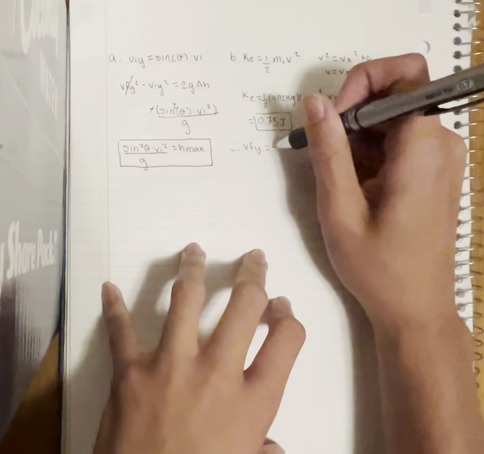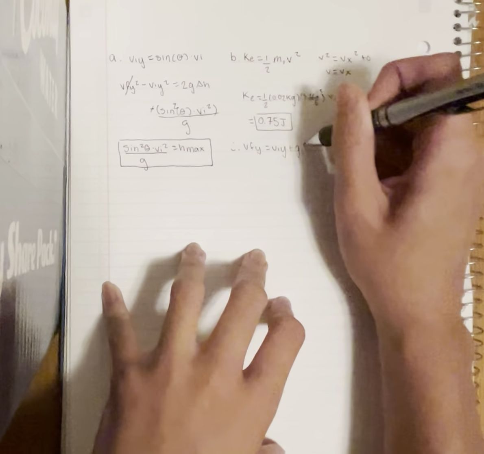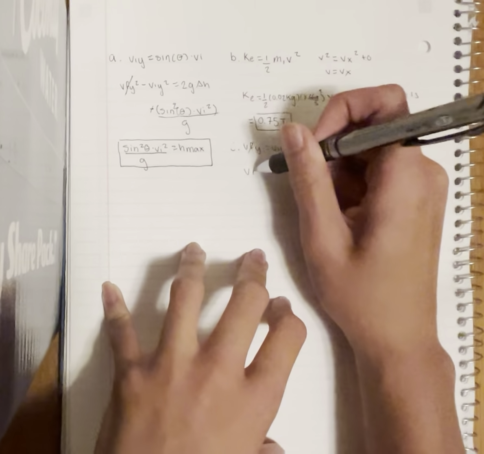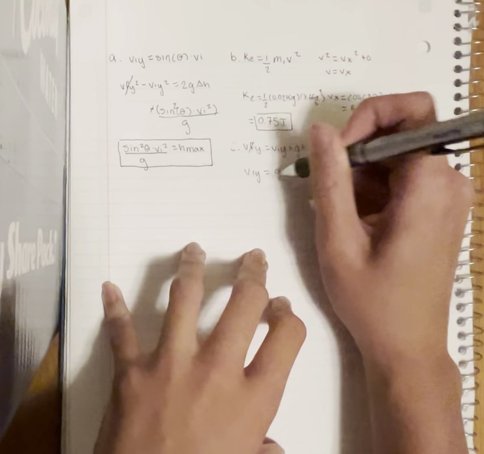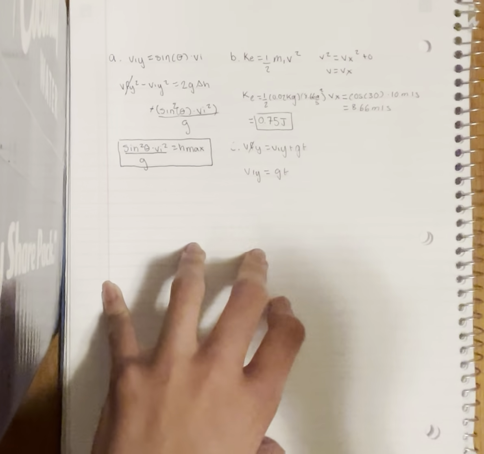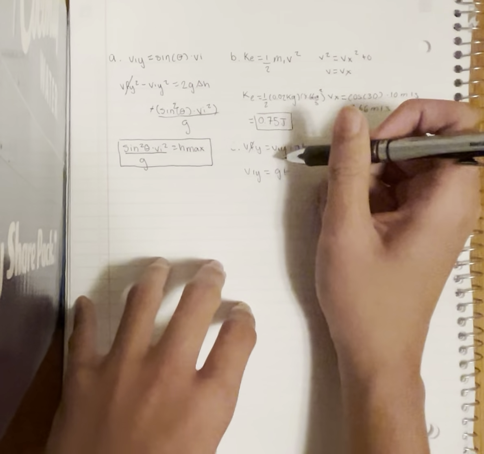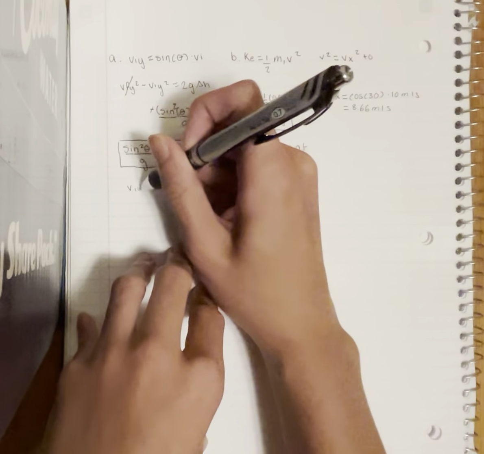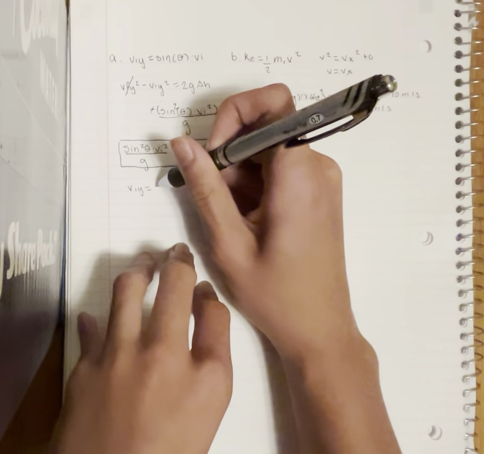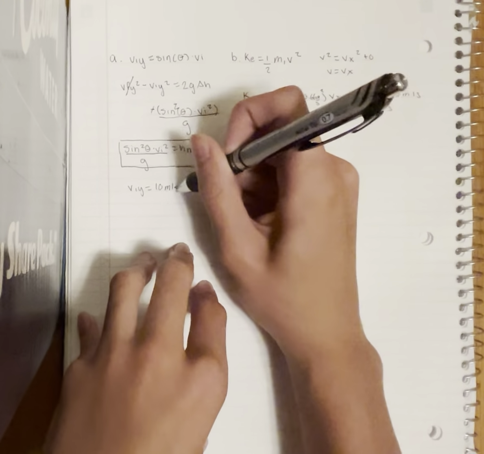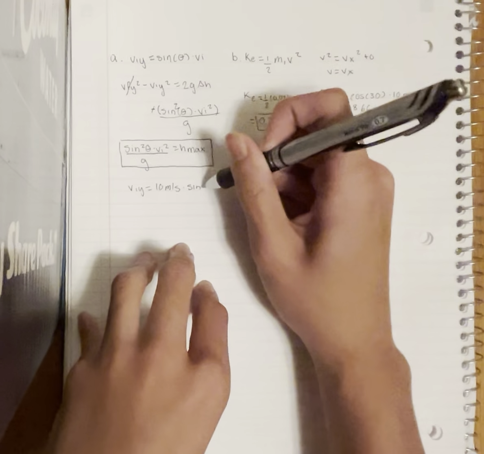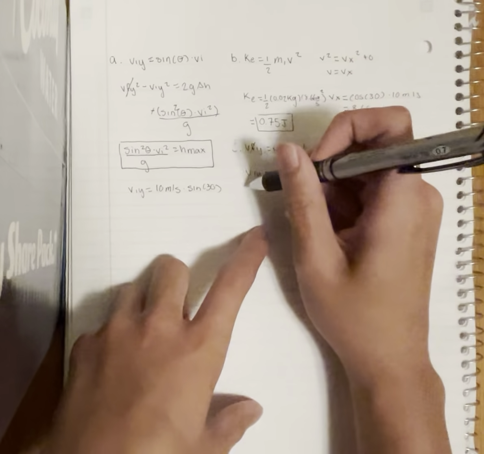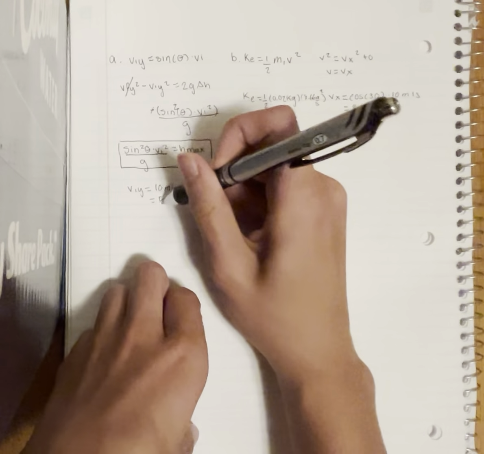vfy is equal to viy plus gt. And then to solve for the time, we just do viy equals gt. We can solve for viy by doing the same thing that we did for vix. viy is equal to 10 meters per second times sine 30, so it'll be equal to 5 meters per second.